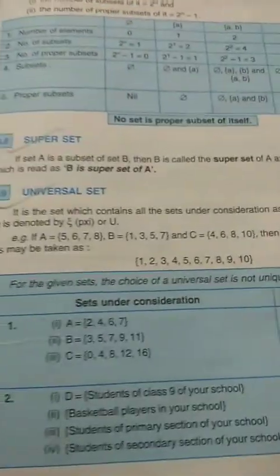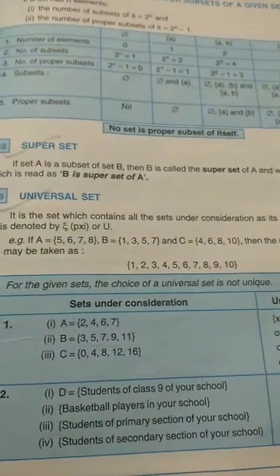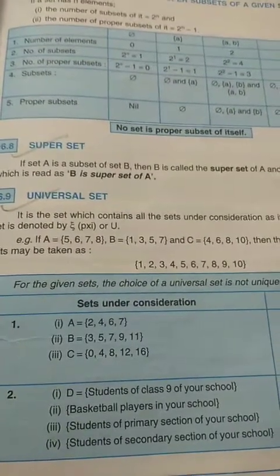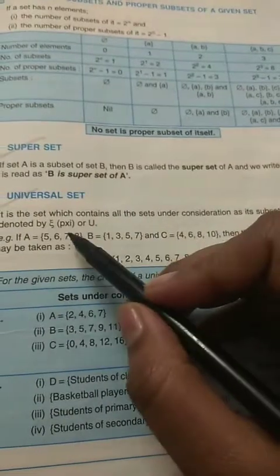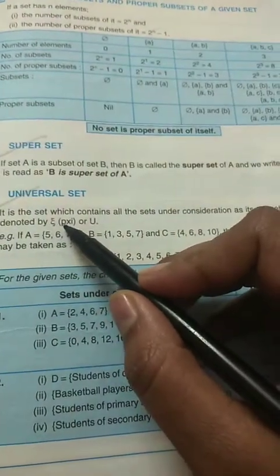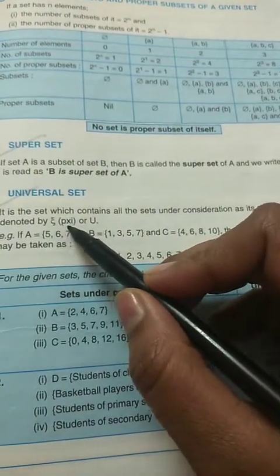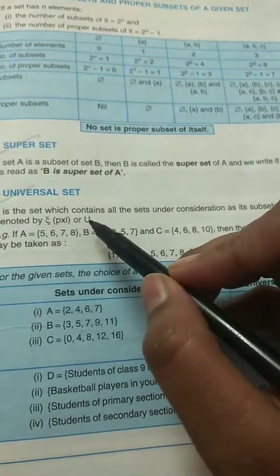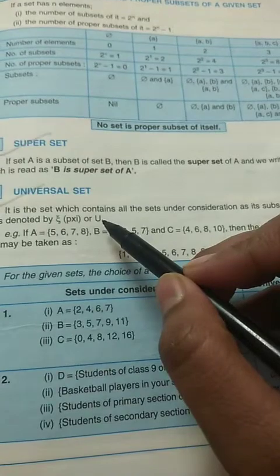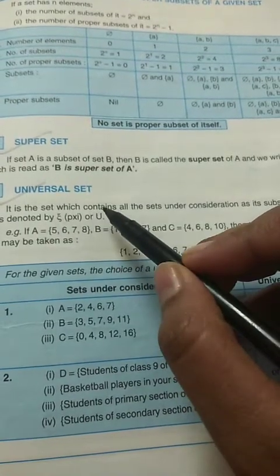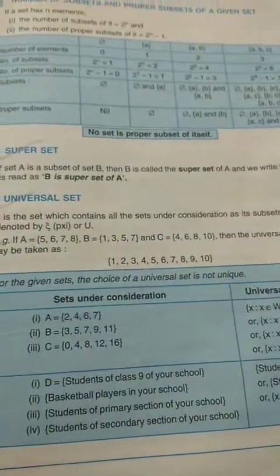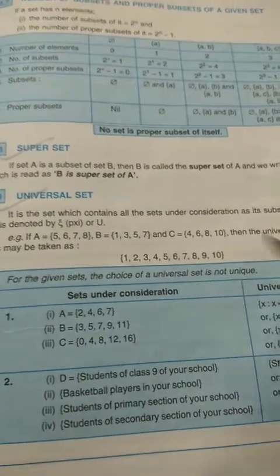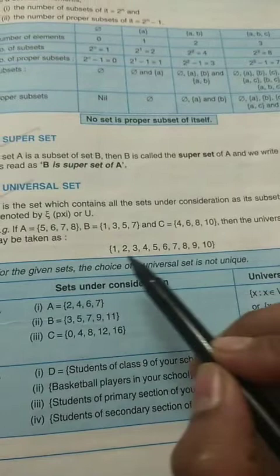The next part is the universal set. For universal set we represent it like this, and we just call this phi, and we can also write it like this. We can also use capital U. So universal set is a set from which other sets are made with the help of it.